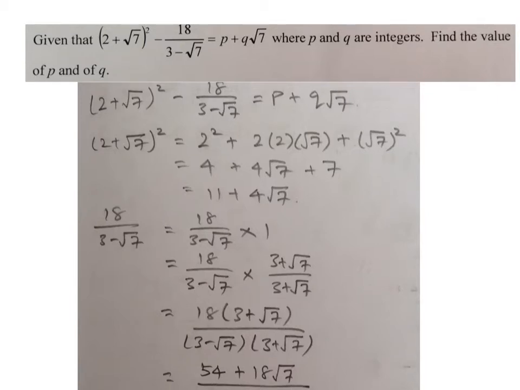For this question, we are asked to find the value of P and Q, which is found in this equation over here. Alright, so the first thing that we have to do is write down this particular equation first. So you can see that I have (2 plus square root 7) squared over here, and I have 18 over 3 minus square root 7 over here. And my P and Q are found here.